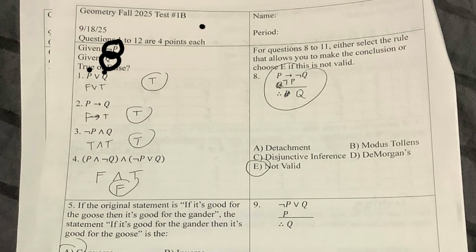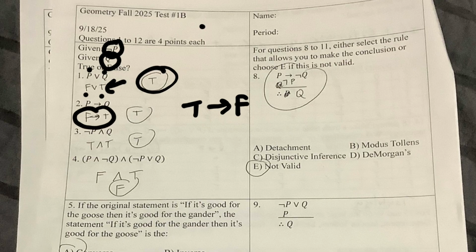Well, P or Q is true if either of them is true, and since the second one is, that one's true. P implies Q is false only if it's T implies F, which is not what this situation was, so the second answer is true.